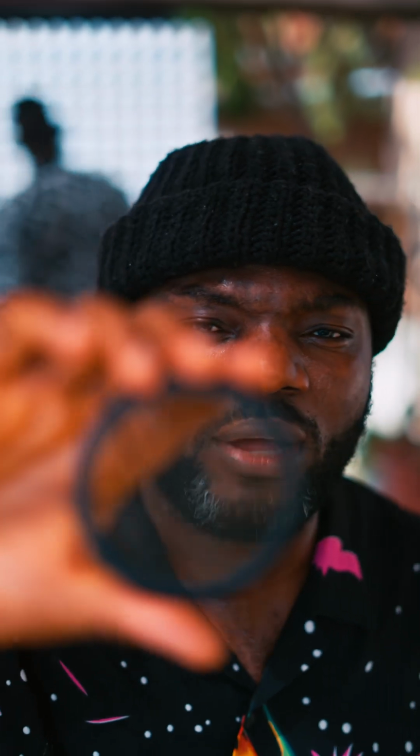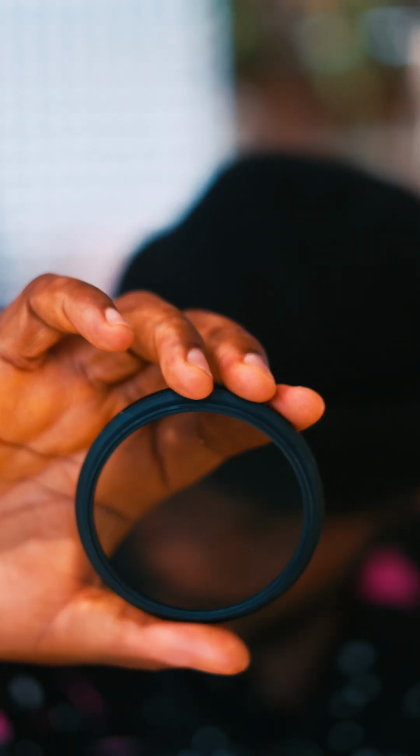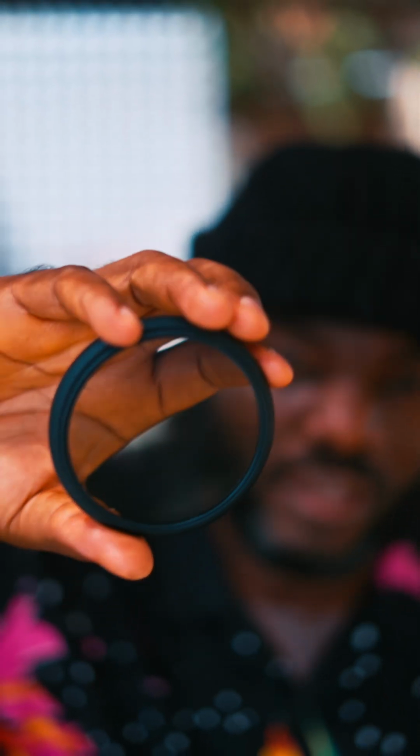This is the filter I normally use with my 70 mm lens, most especially when I want a very good depth of field, my f2.8, no, 1.2 lens. For this camera that I'm using now, this particular filter I have here is already from K&F.